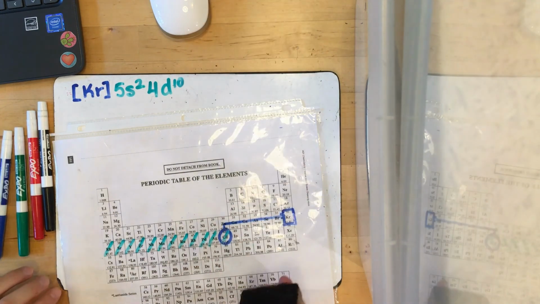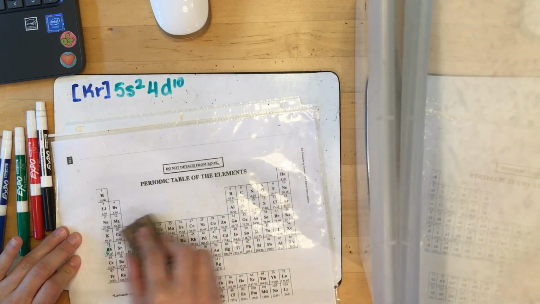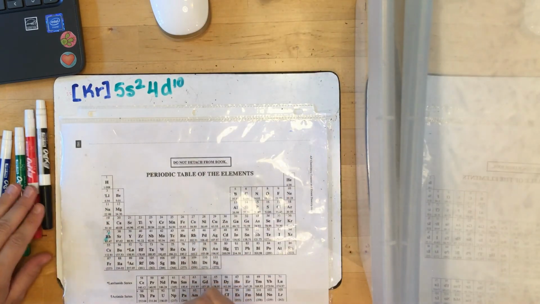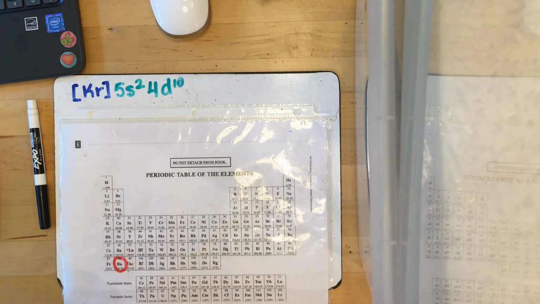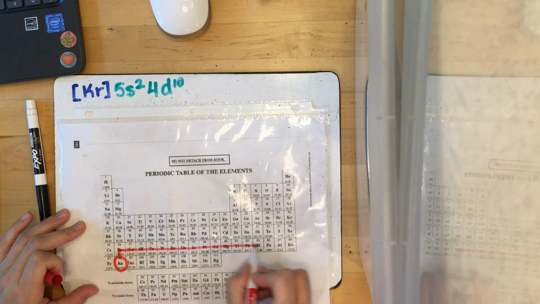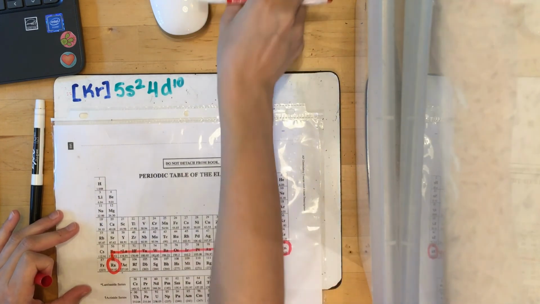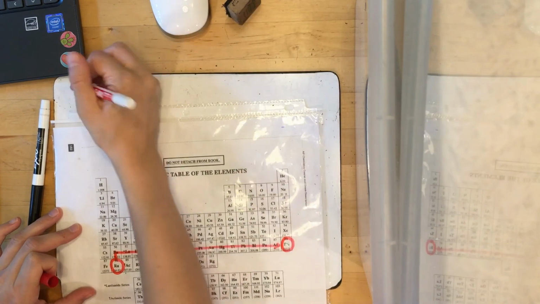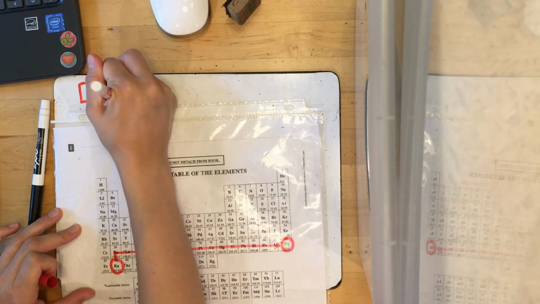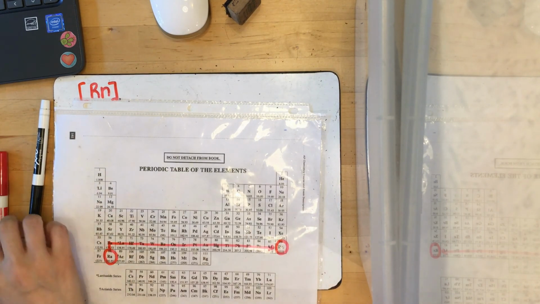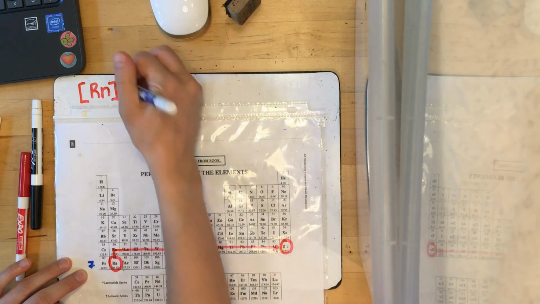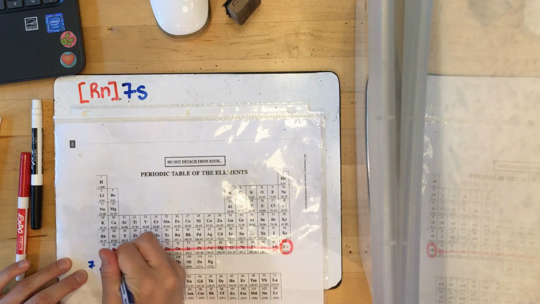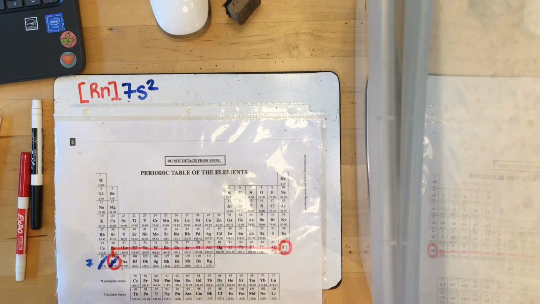We can do this with any element. So for example, radium is right here. So again, we just go up one row all the way to the end. We find our noble gas. So we put that in brackets. And then we start at the row that radium is in, which is 7. So we have 7s, 1, 2. And that is a condensed electron configuration.